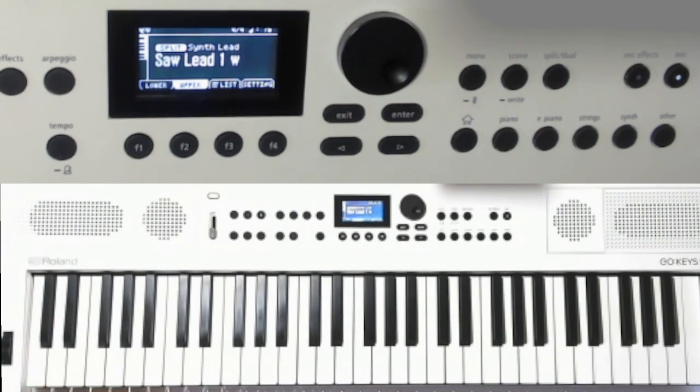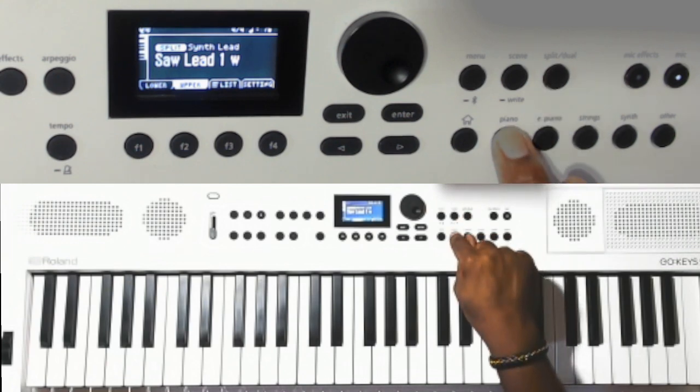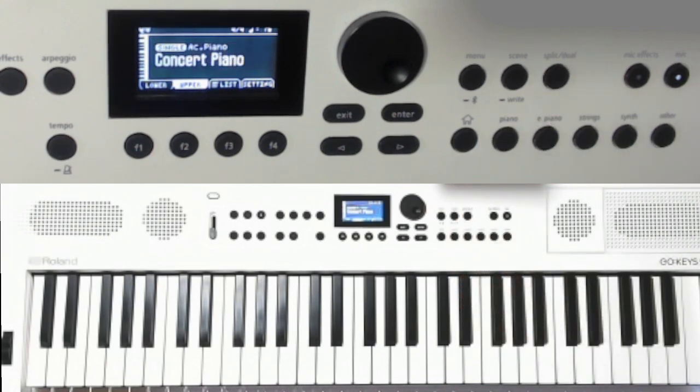Lots of fun. The possibilities are endless with split dual. Let's go back to piano and let's go back to single for the sake of our illustrations.